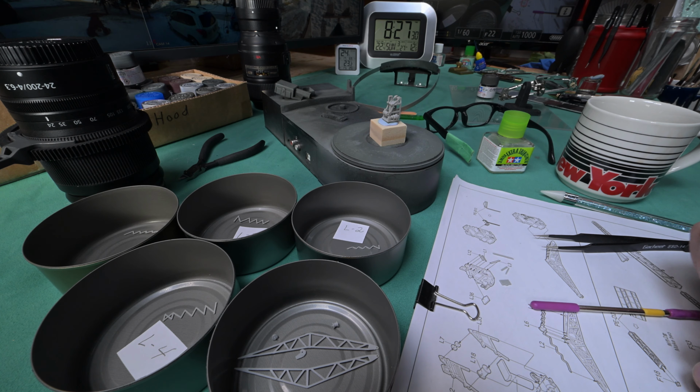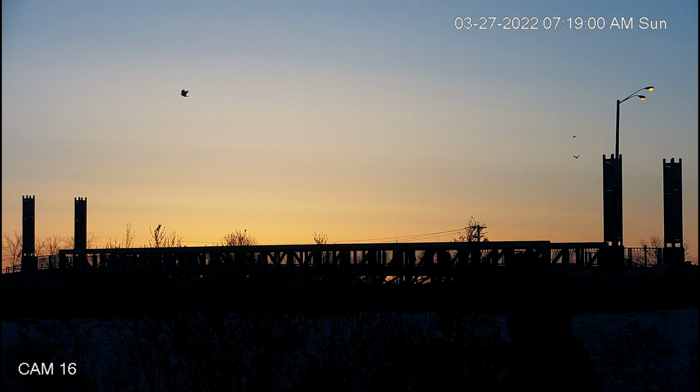Okay, enough about that. Let's talk about something on a brighter note. And on a brighter note, we had a nice sunrise this morning. I'm not going to belabor it. I'm not going to add special music. I'm just going to show it.